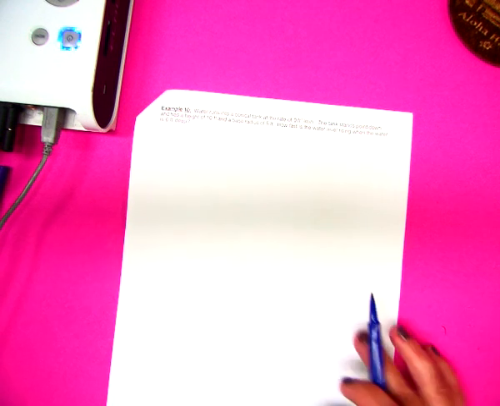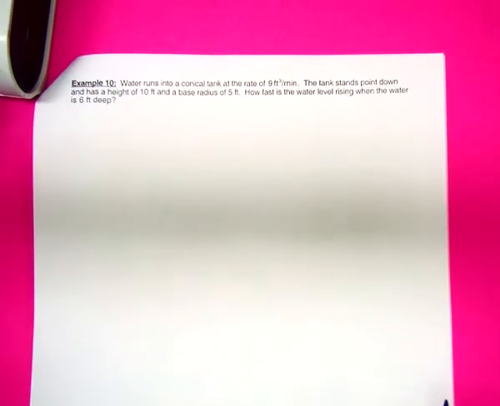Okay, here's example 10 from the packet that we started today. It is without a diagram, as you can see, so it's kind of new and a little bit different. I'm trying to get that to focus. It doesn't look like it's focused the best. So anyhow, we have to draw our own diagram as we read through this.